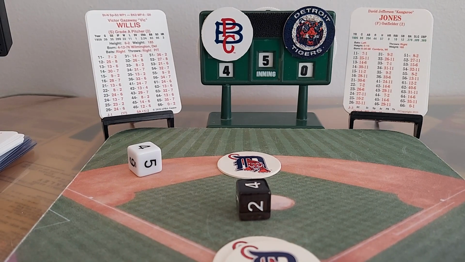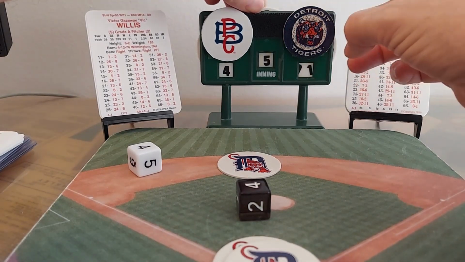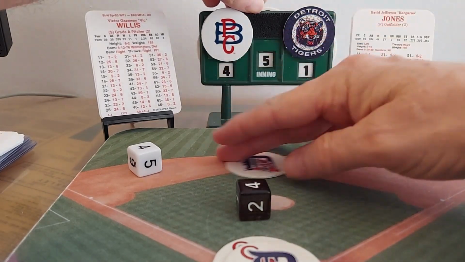Line drive to right field in front of Owen Wilson, so Jones delivers, and the runner scores from second. First one for the Tigers. They now trail by 3, 4-1.